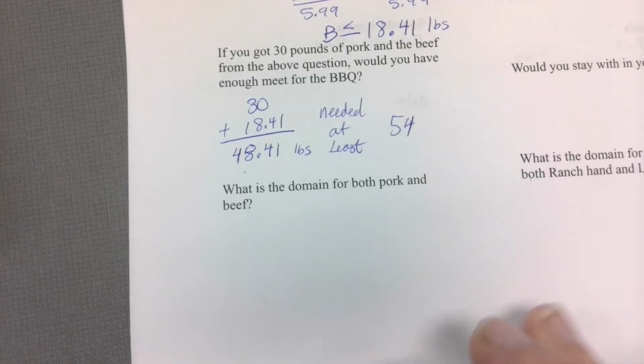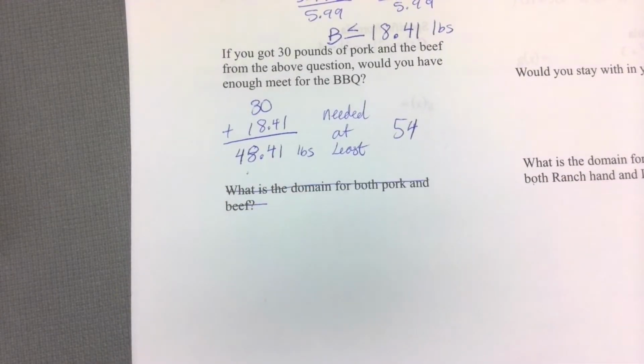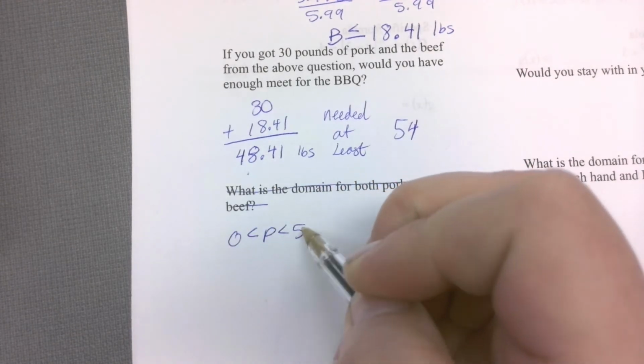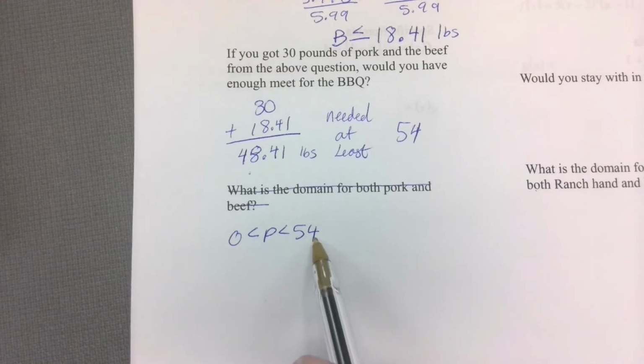Okay, we are going to cross this question out because it's too hard with 2 equations. That's more complicated than I really want to test you on. Originally, I was thinking it would be like this, because you have to get between those pounds. But can you actually get 54 pounds?